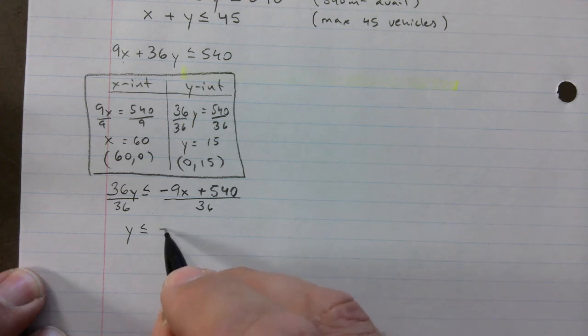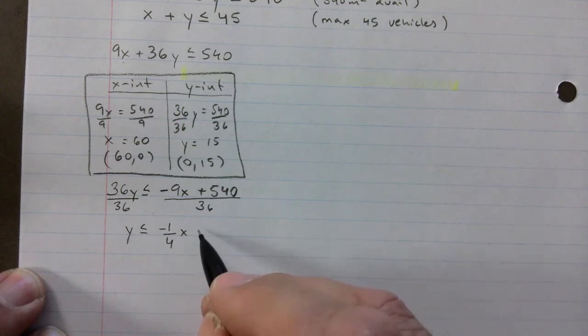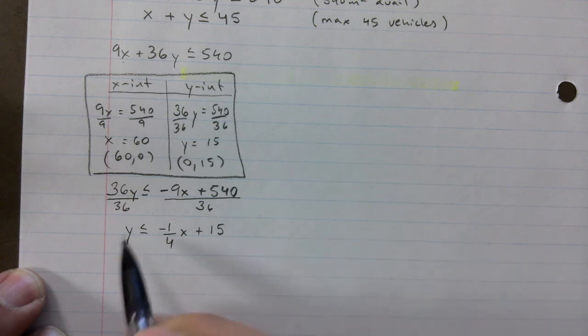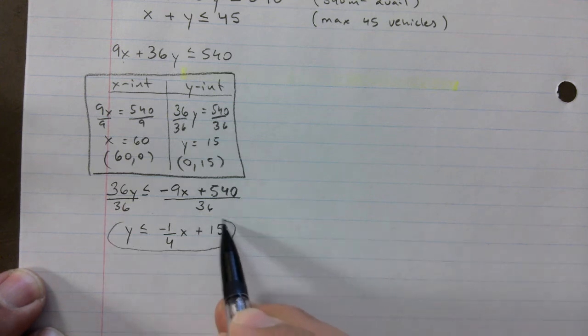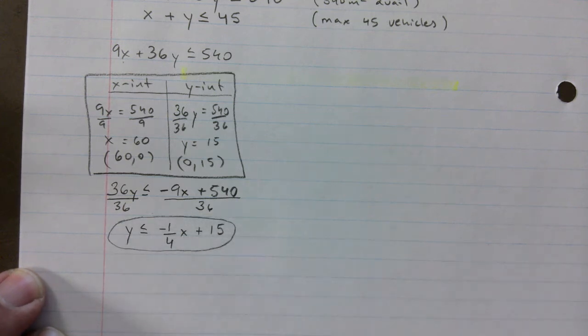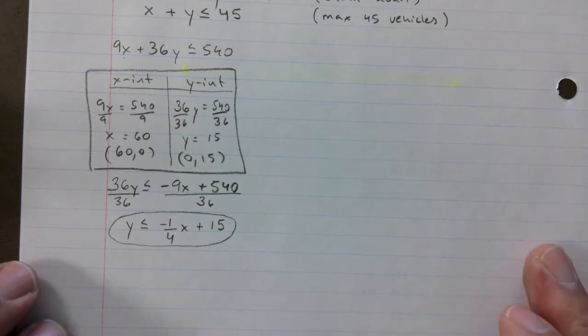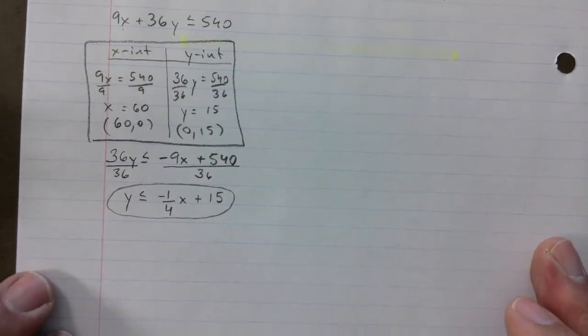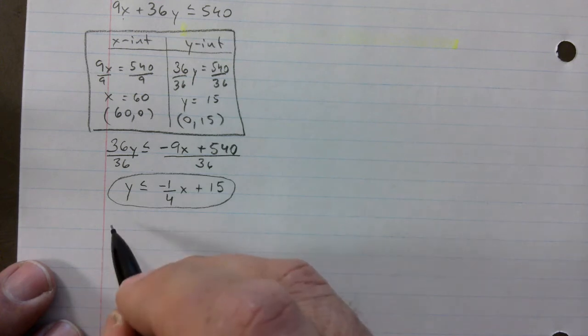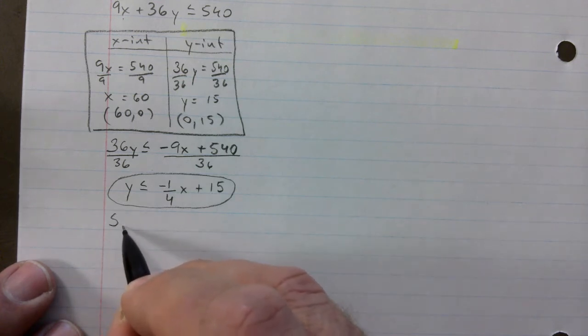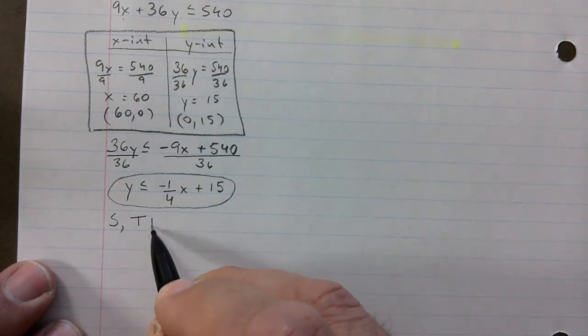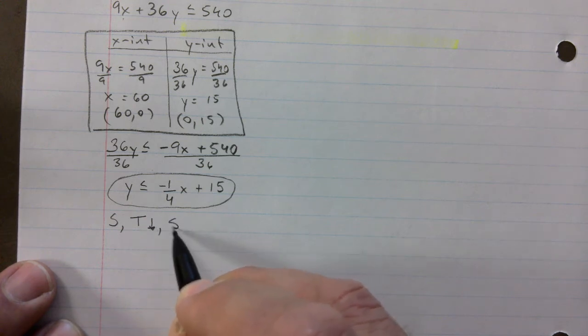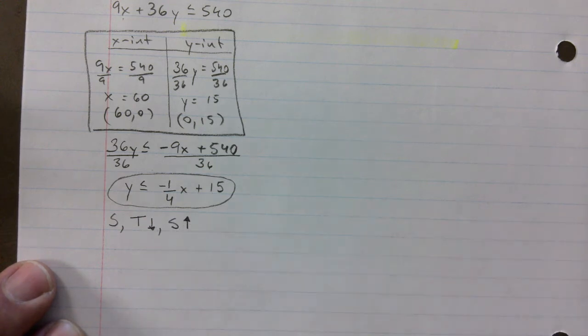You can reduce it or just leave it, it's up to you. It'll be just fine. So that's solid. True is below, so you shade above. As soon as it's a system, we want to do reverse shading.